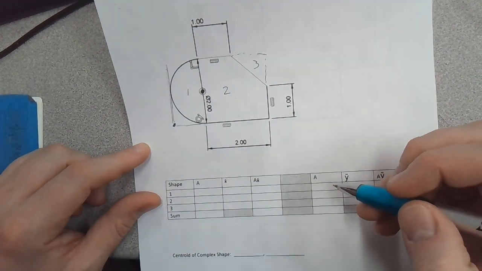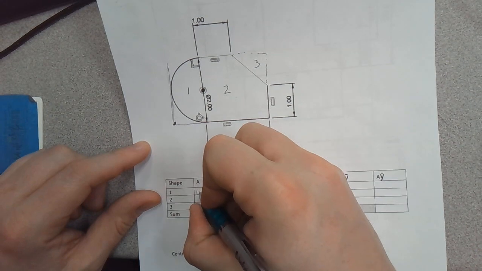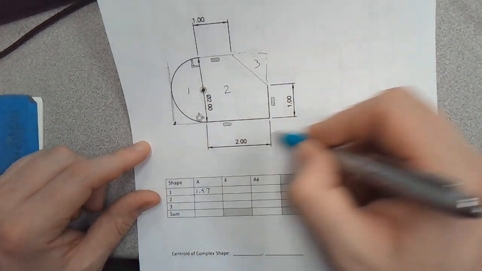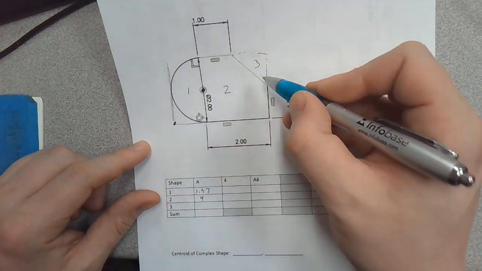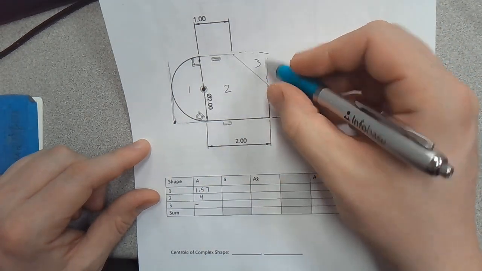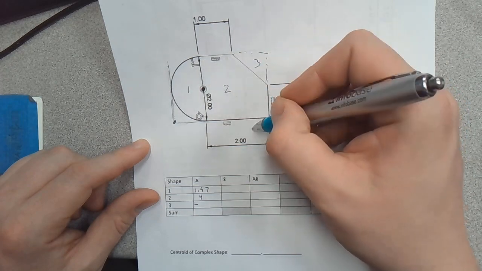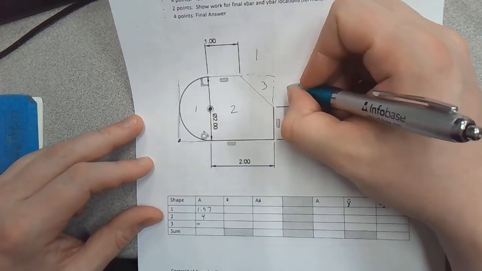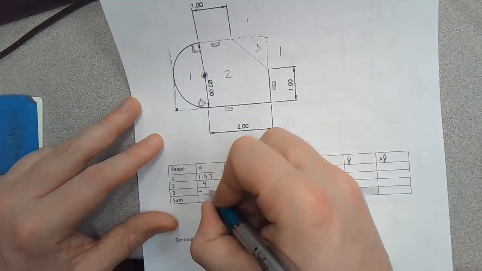So for the half circle, pi r squared divided by 2, I got 1.57. The second shape is a 2 by 2 square, so I got an area of 4. And shape 3, we're removing it, so I'm going to make it negative. It's a 1 by 1, just because it's what's left here, so that's 1, and this is 2 if that's 1, so it's 1 by 1 in dimension, divided by 2, that's 0.5.